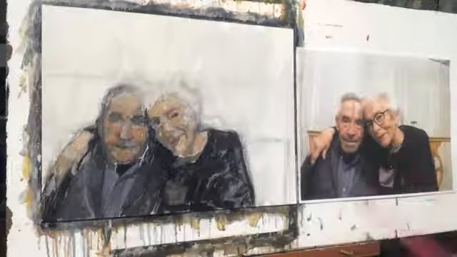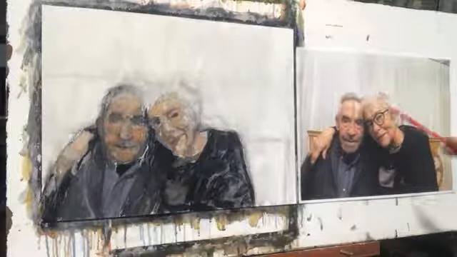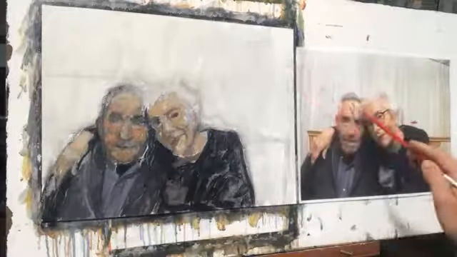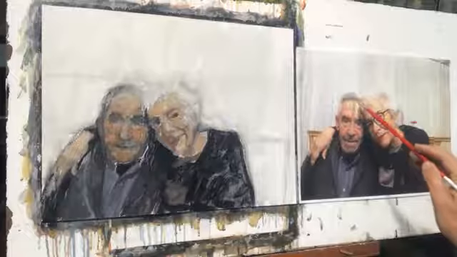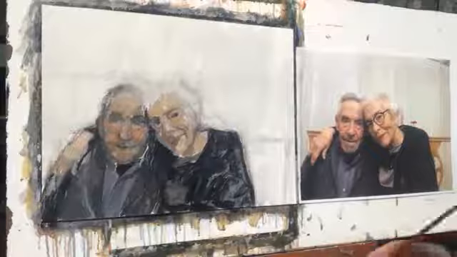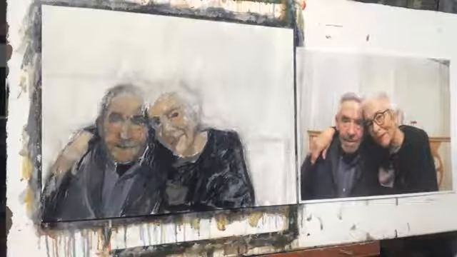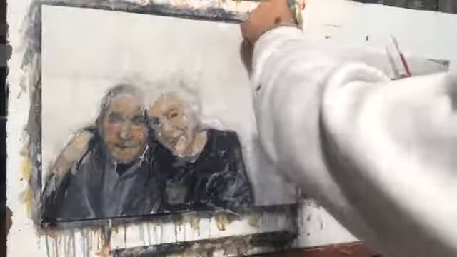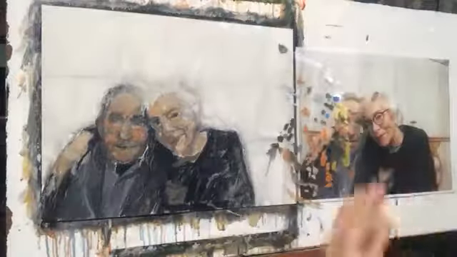So, all right, hair. What am I going to do with the hair? I'm going to start with the hair on this figure. And I think it's just simple gray. Sometimes the hair picks up the color of the skin.